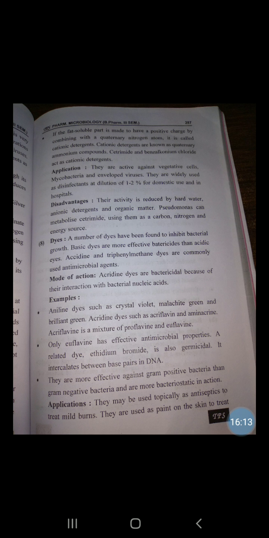Next alkylating agent is BPL, that is beta propionolactone. The mode of action: it is an alkylating agent and it acts through alkylation of the carboxyl group and the hydroxyl group.